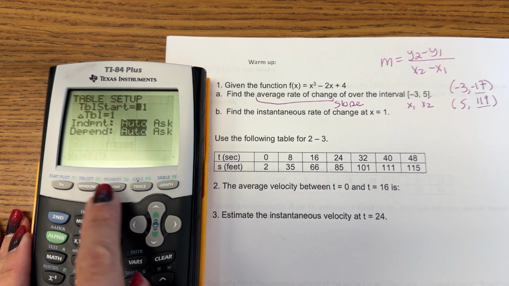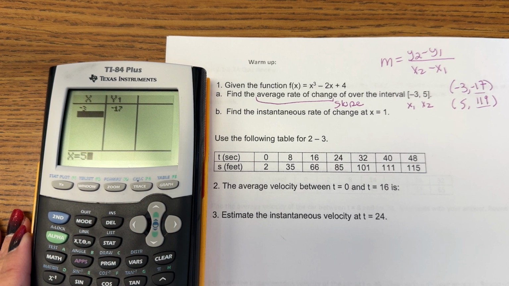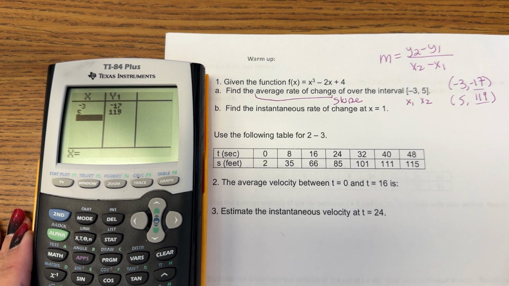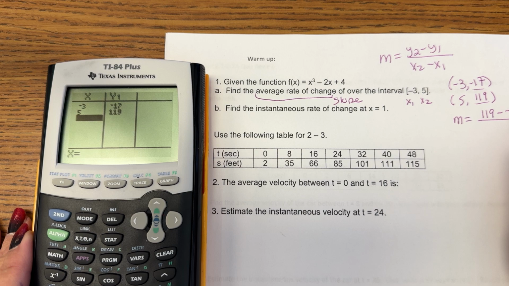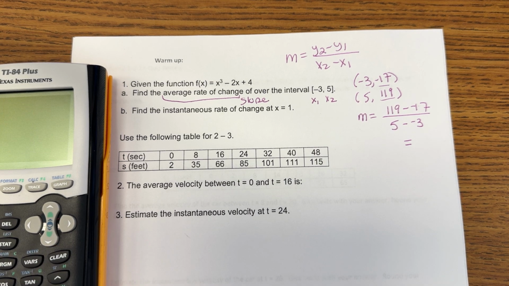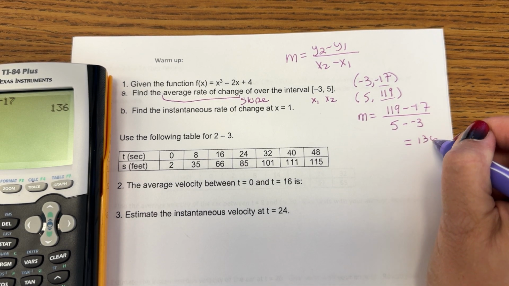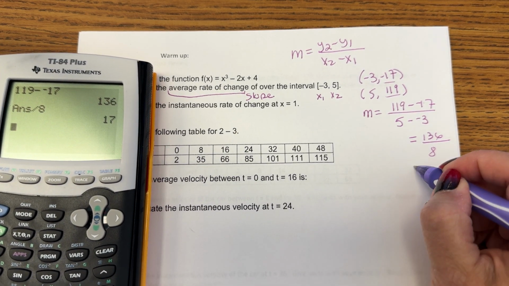Alternatively, if I do second window and change independent to ask, then go into the table, I can type the x values that I want, and I don't have to go up and down in that table. So now the slope, or the average rate of change, is y2 minus y1 over x2 minus x1. And I got 119 minus -17 over 5 minus -3. So that divides evenly to get 17.